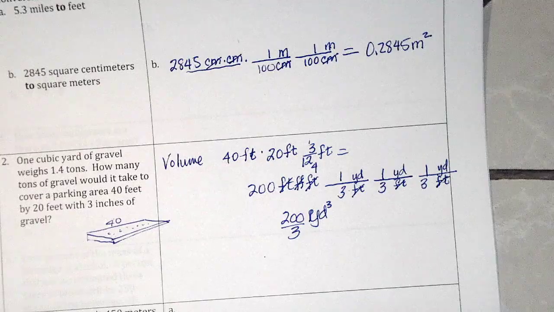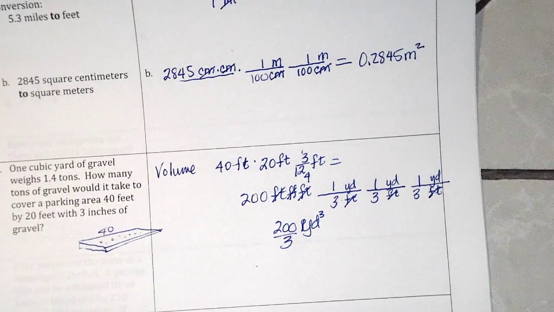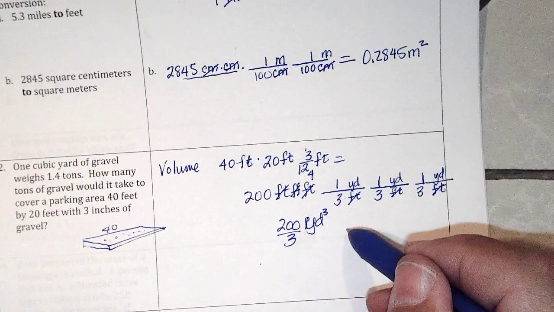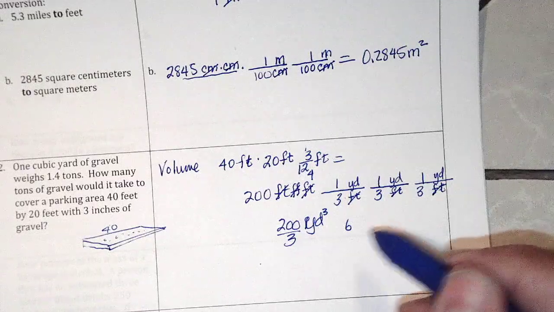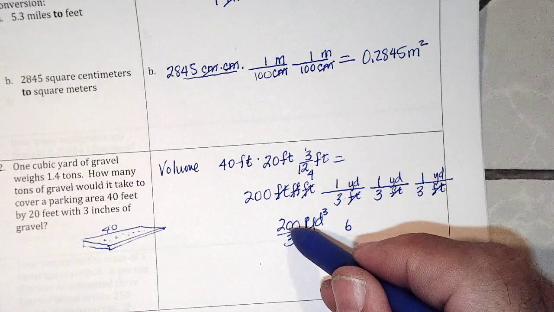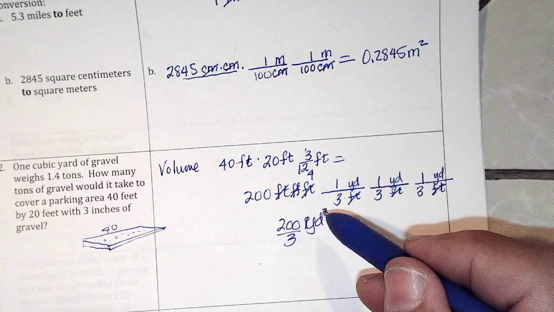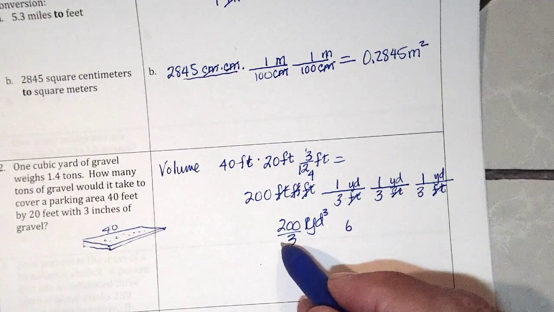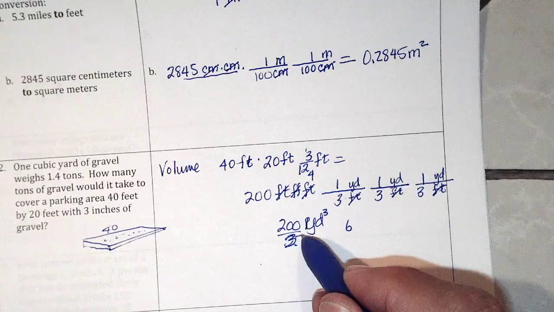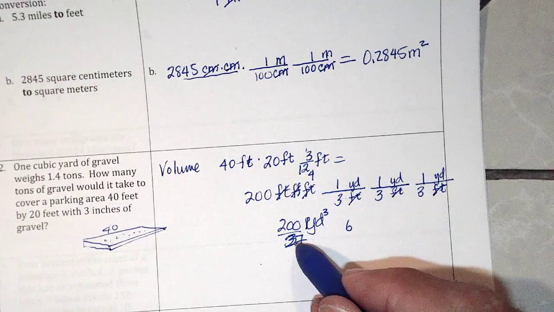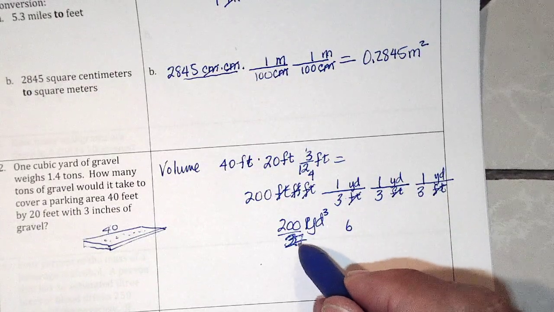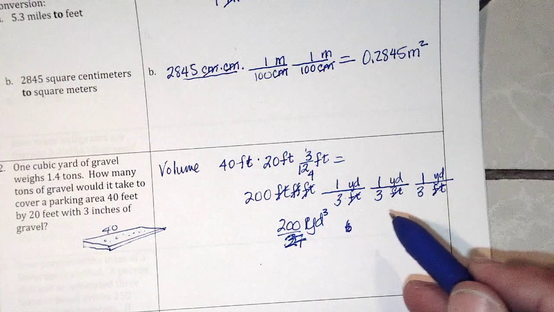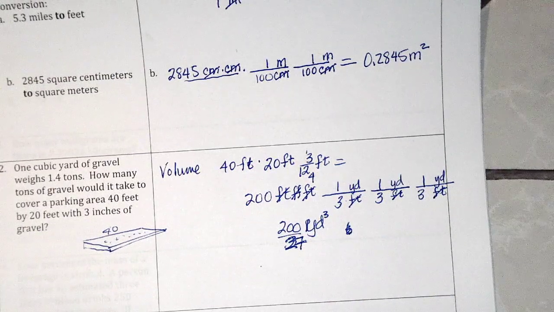Well, 200 divided by 3 is, let's see, 3 into 20 is 6. No, 27. 3 times 3 times 3, 27. 200 divided by 27 is, I forgot what I was doing there for a sec.